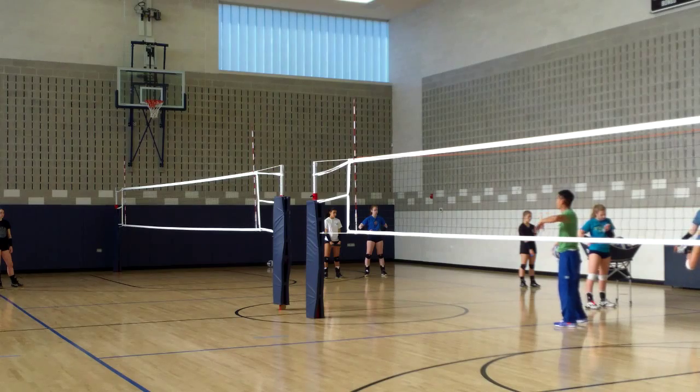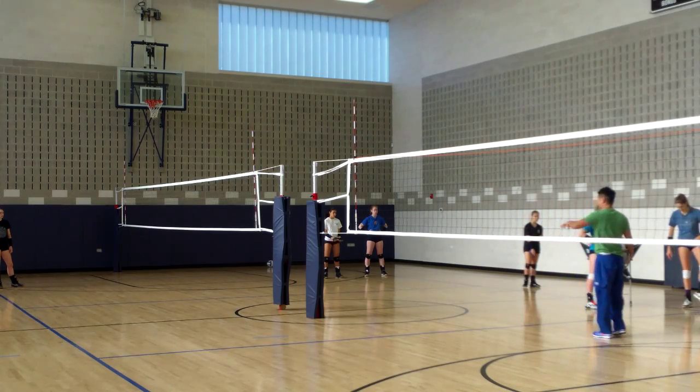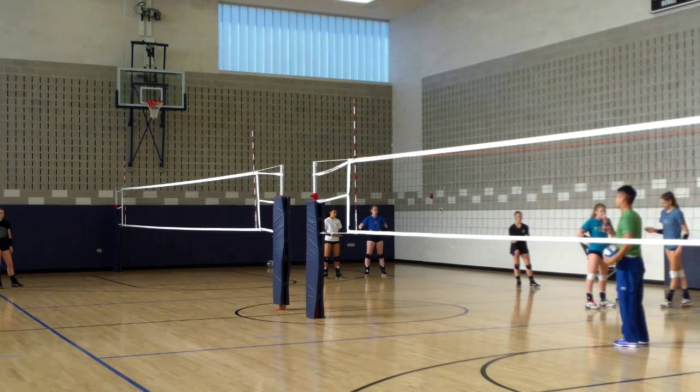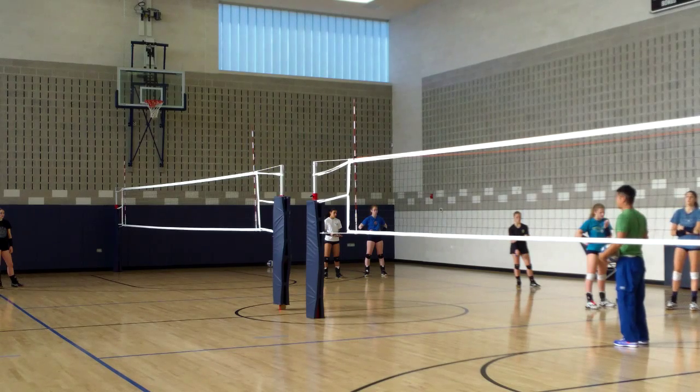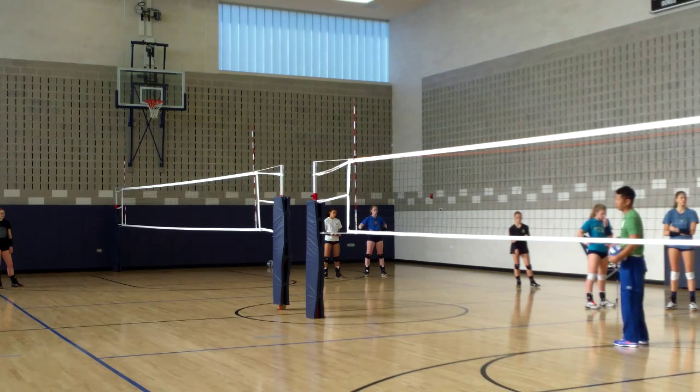When we get into more drill-like situations, more gameplay situations, one, getting our eyes on the hitter that much quicker, and also understanding where we need to go.